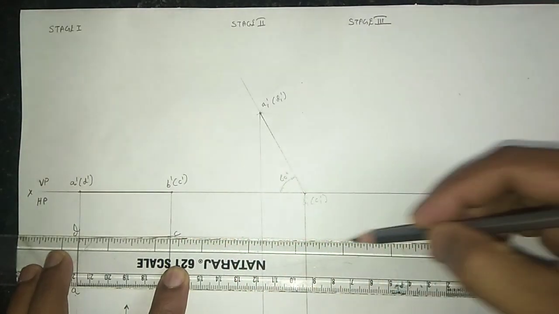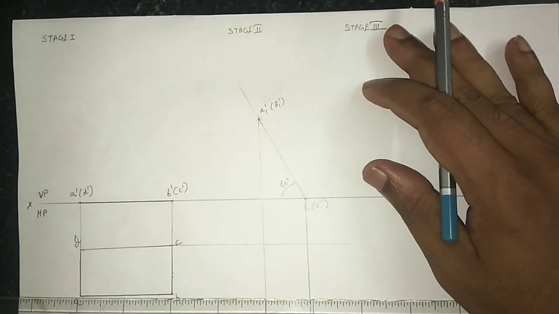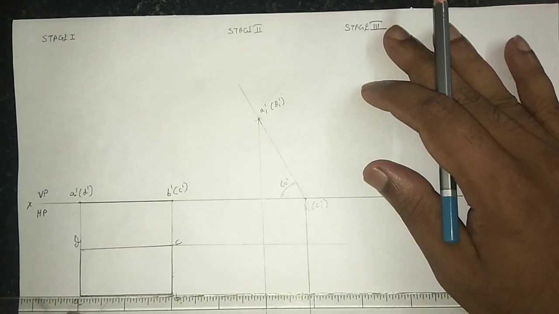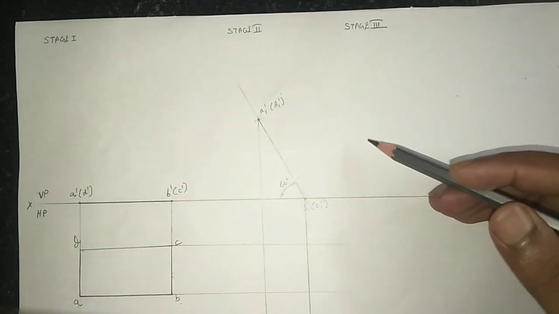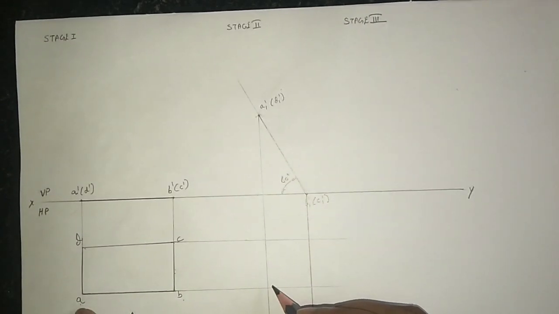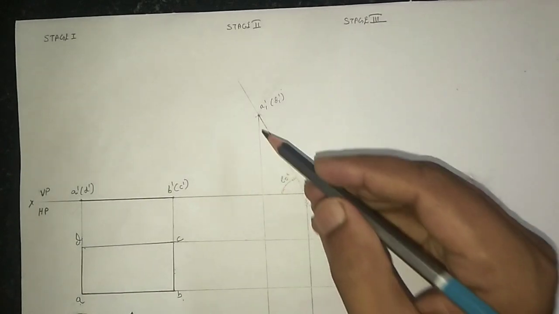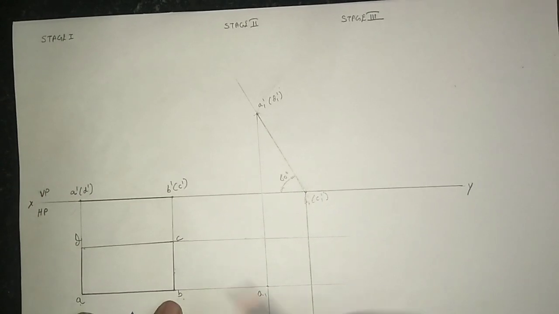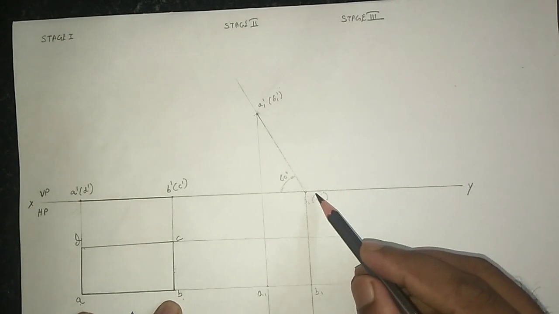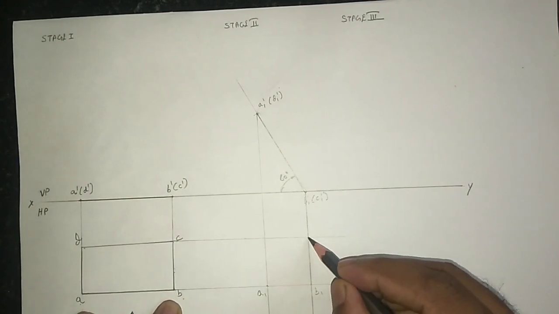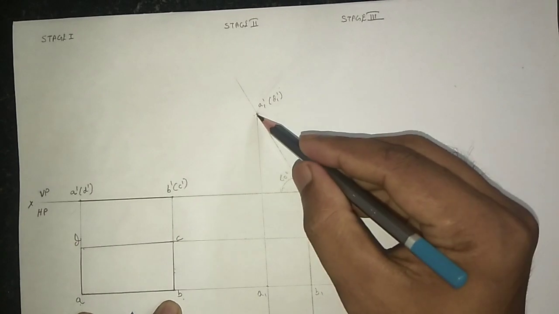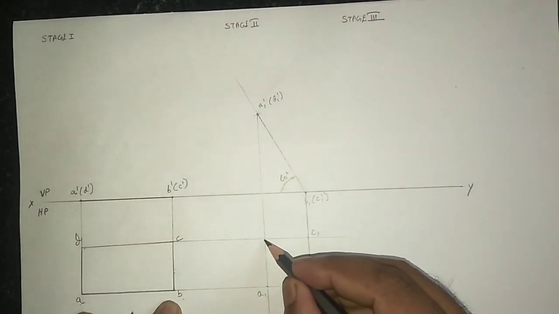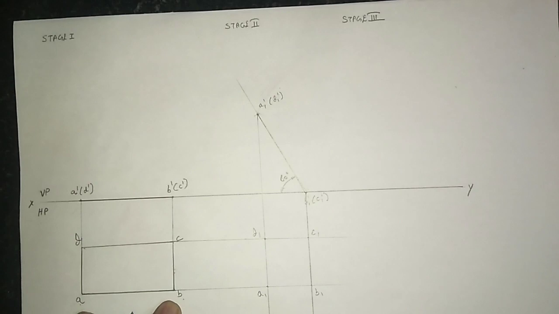So from point C and D, and from point A and B. So here the point A and A both are meet here. So this is A1. B and B line meet here. This is B1. C and C1 line intersect here. This is C1. D and D line both are intersecting here. So this is D1.